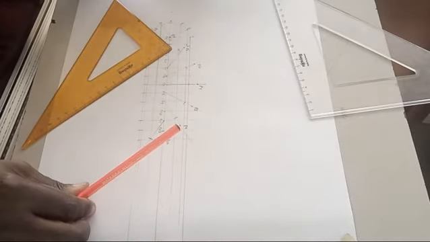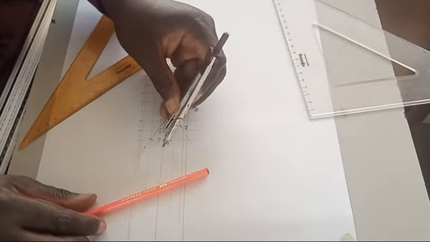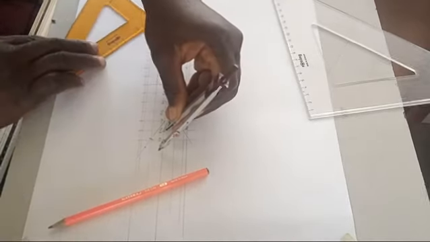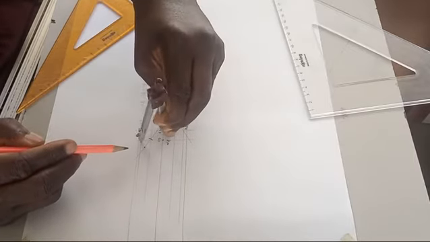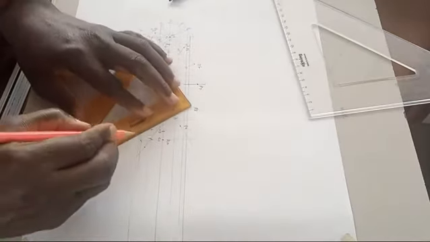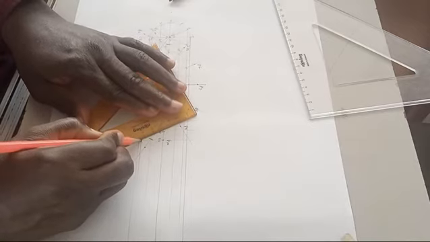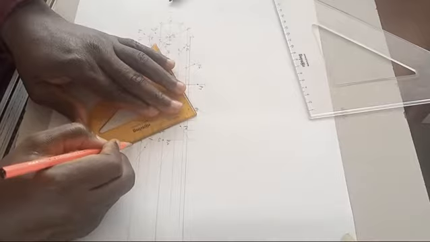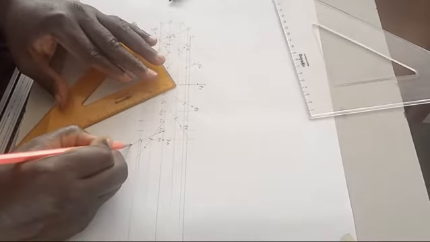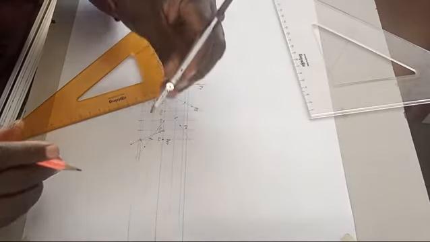Now you go to center 12. This is center 12. You mark arc on horizontal line 12. Look at it, this is horizontal line 12. When you mark arc on it, you draw a line passing through that point from center 12 like this. And you measure 35, 10, 20, 30, 35. This is 35.